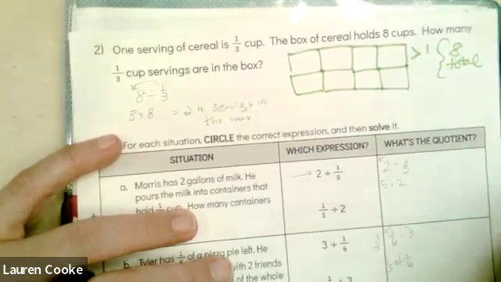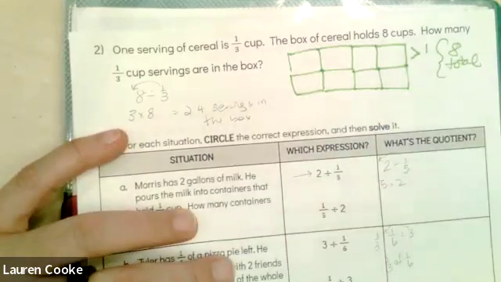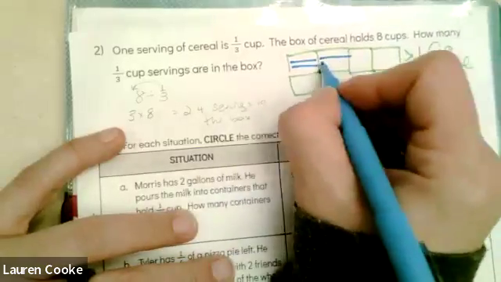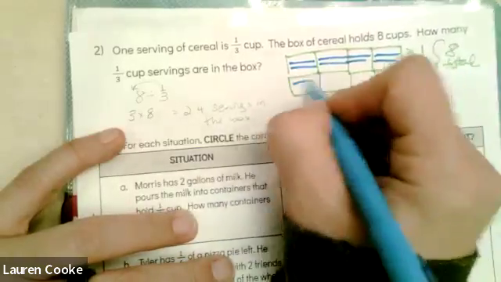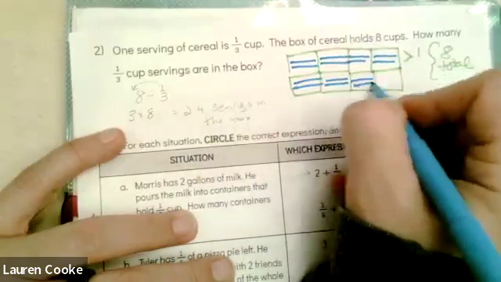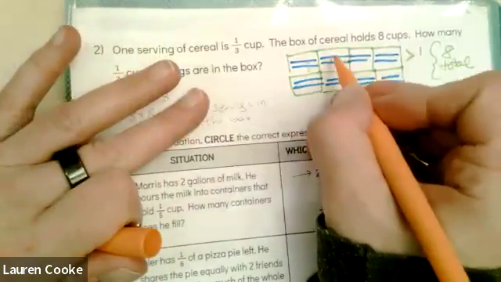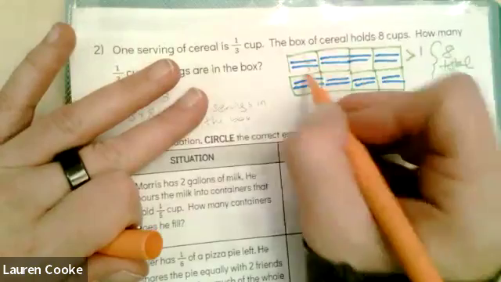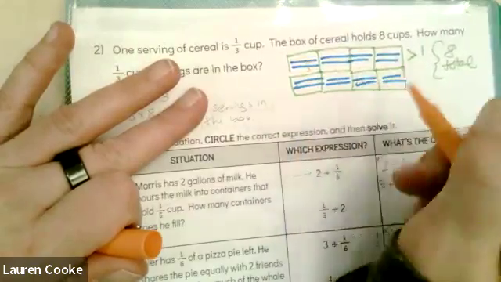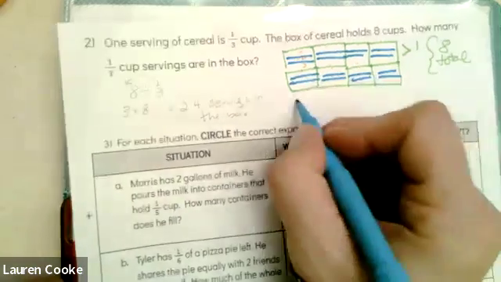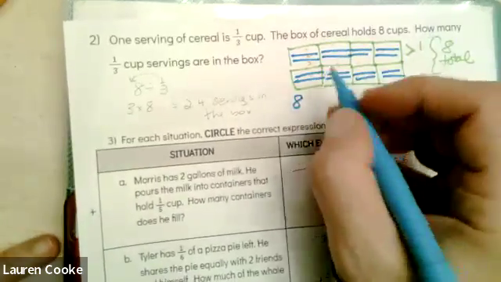8 total. All right. And then I know that my cups are split into thirds. Every single one of the 8 cups is split into thirds. So how many servings is that? Looks like I have 1, 2, 3, 4, 5, 6, 7, 8, 9, 10, 11, 12, 13, 14, 15, 16, 17, 18, 19, 20. I have 24 servings. So that means I have 8 cups. That's what I'm splitting up.